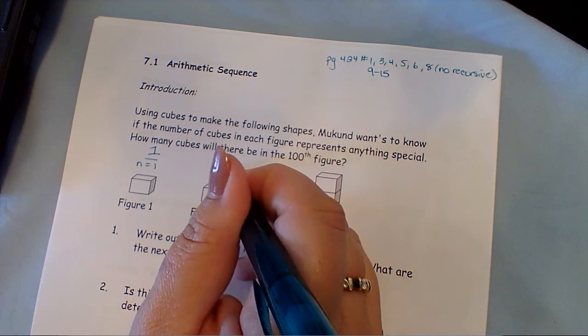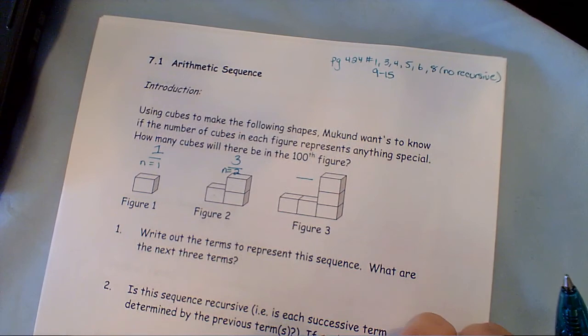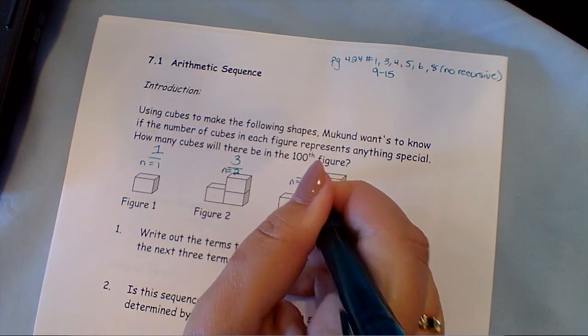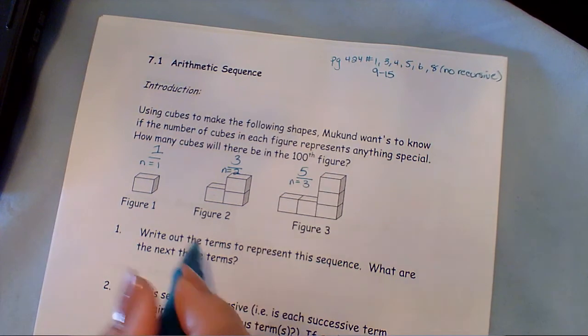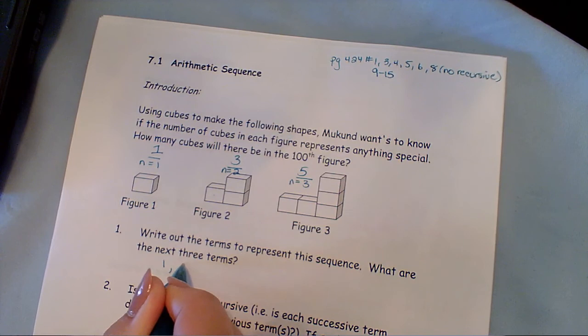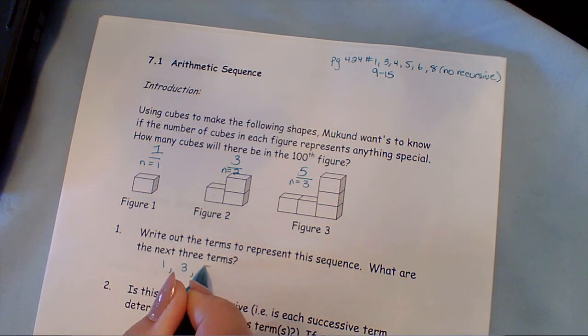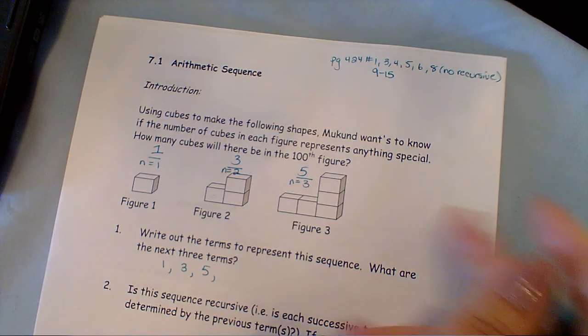In position 2, we have 1, 2, 3 blocks. And in position 3, 1, 2, 3, 4, 5 blocks. So right now, our sequence looks like 1, then a comma, then a 3, then a comma, then a 5, then a comma, and it keeps going. We just don't have the other pictures.